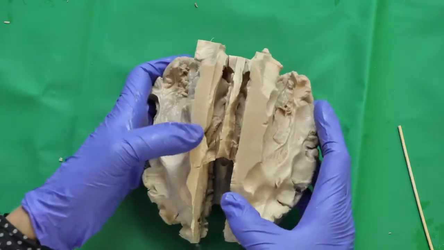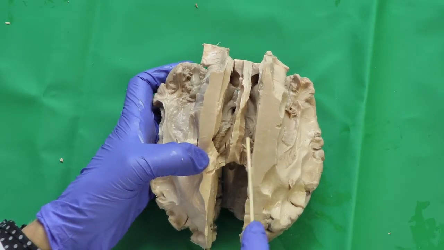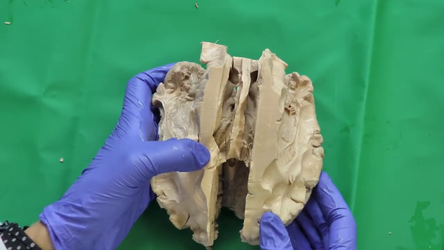And you can also see, which I didn't point out earlier, that this choroid plexus is still left intact in the lateral ventricles.